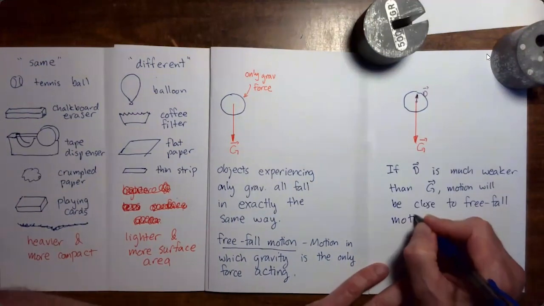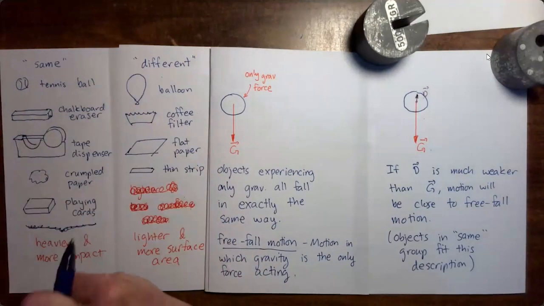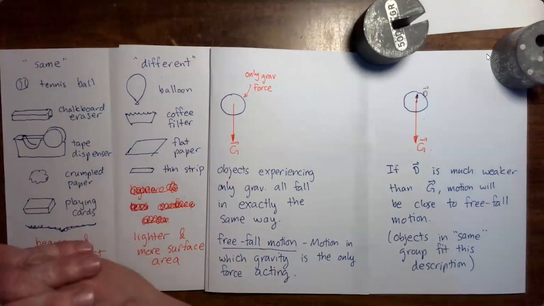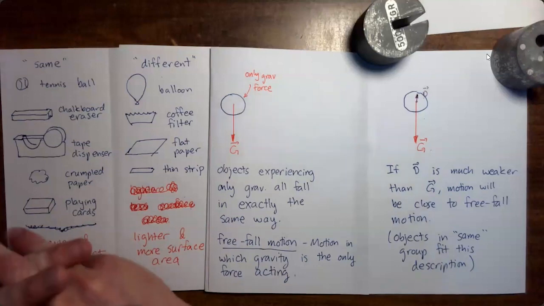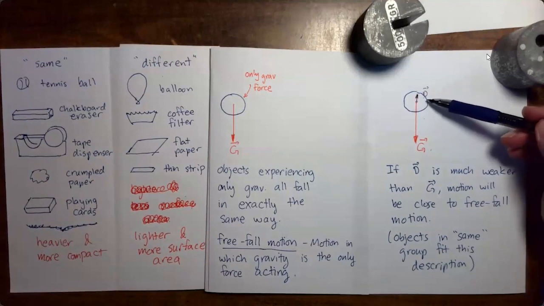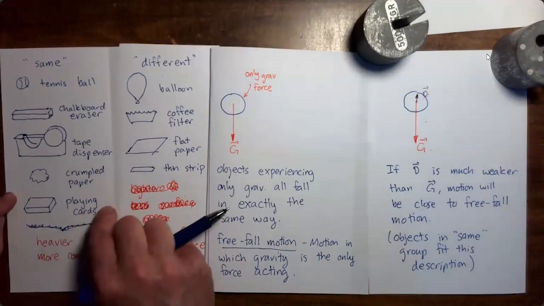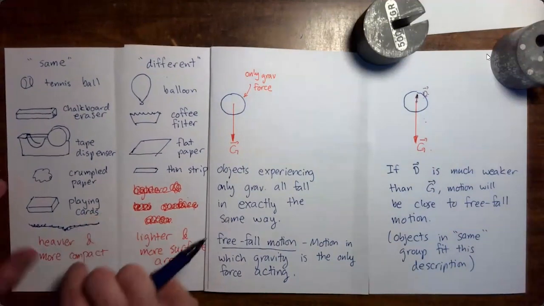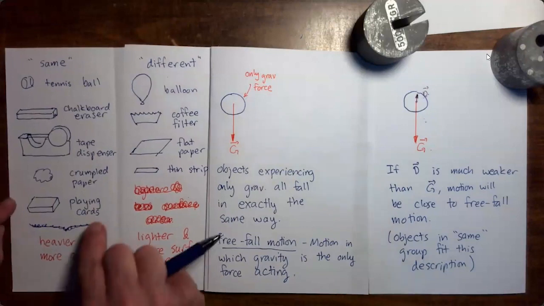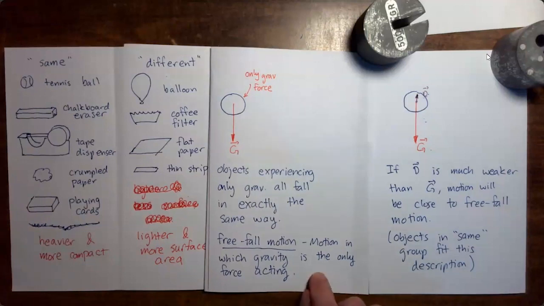Objects in the same group from the demonstration fit this description. They feel drag forces which are very small in comparison to the gravitational force. Because of that, all of those objects tend to fall in a way that matches each other, because they are falling in a way which is pretty close to being free fall motion.